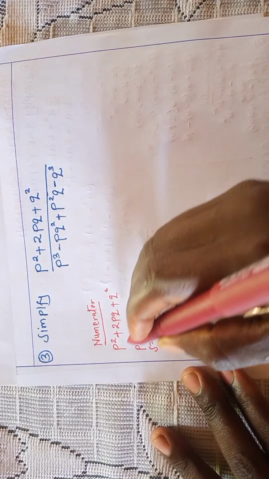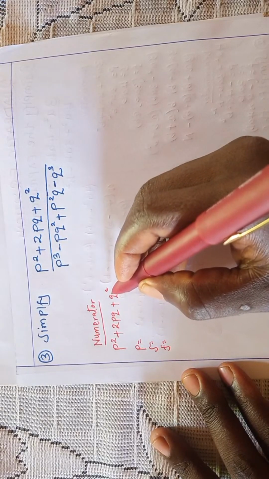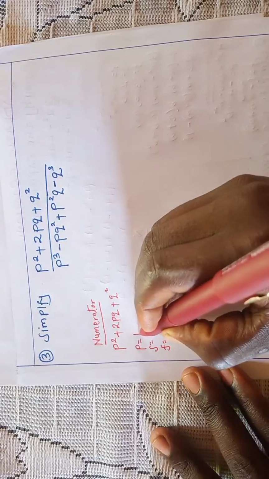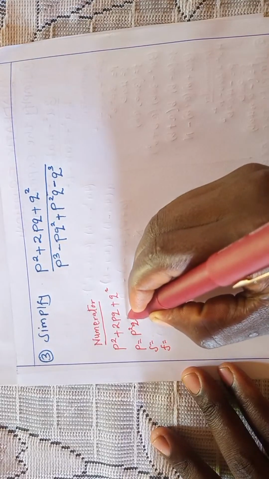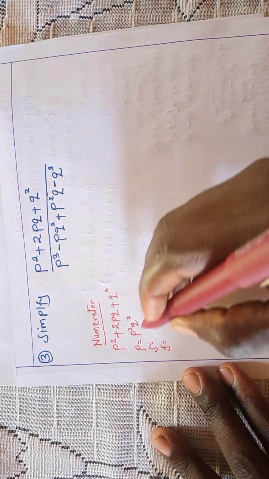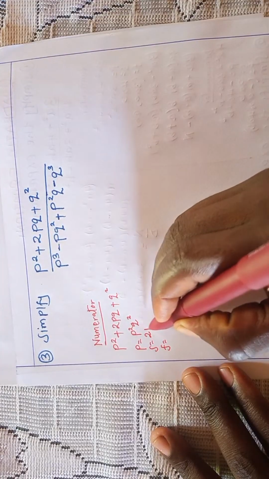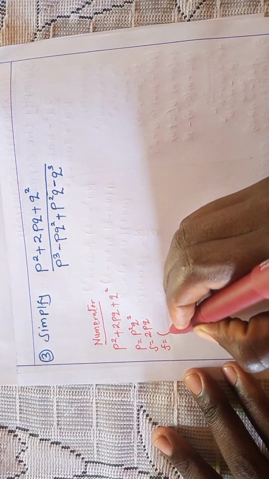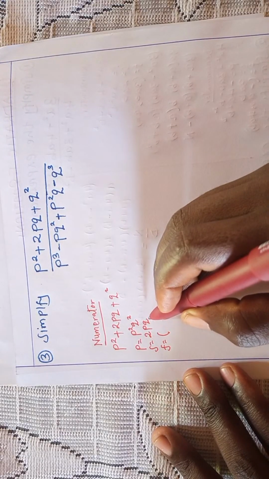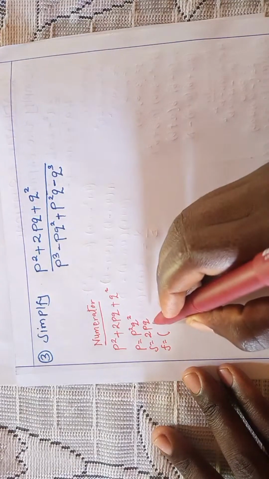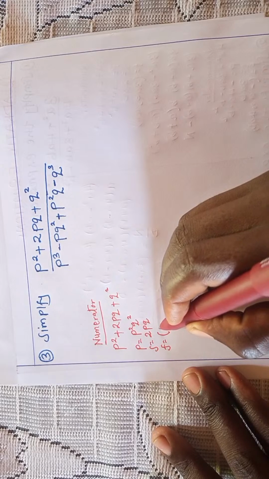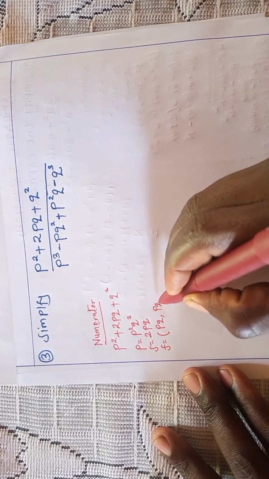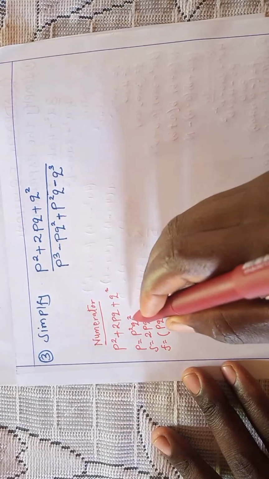The product is the first term multiplied by the last term in this case. It's going to give us p squared q squared. That is what we have. What about the sum? The sum is the second term, which is 2pq. What about the factors? The factors are, you can say, pq and pq. If you multiply the two, you'll get the product.